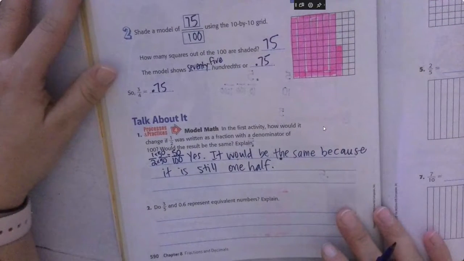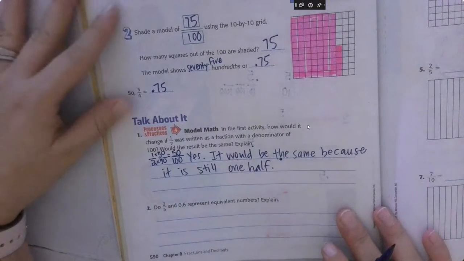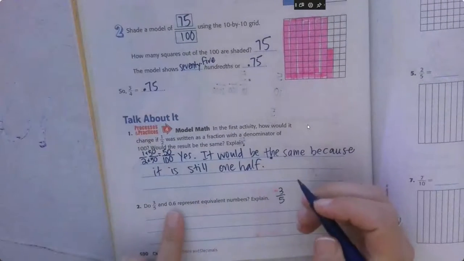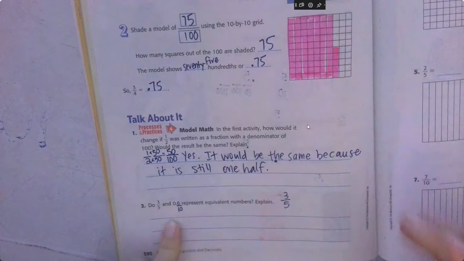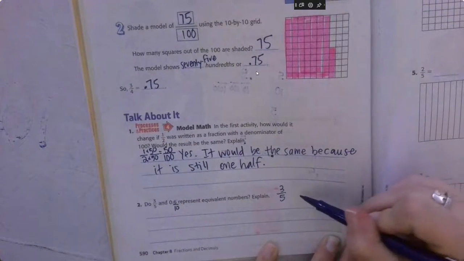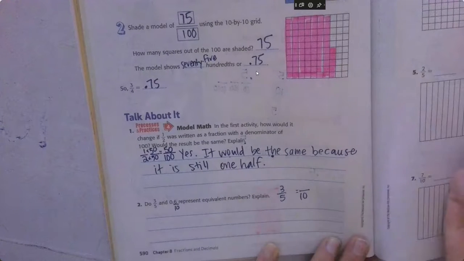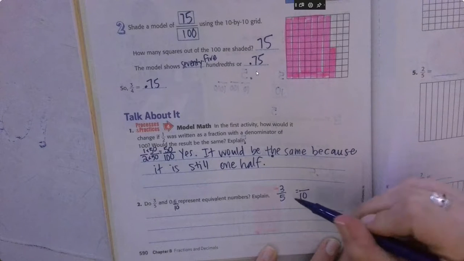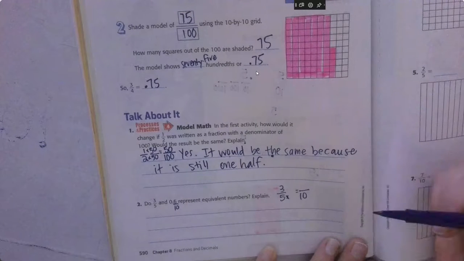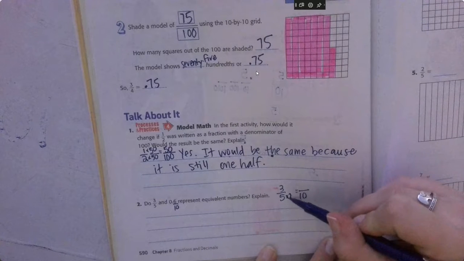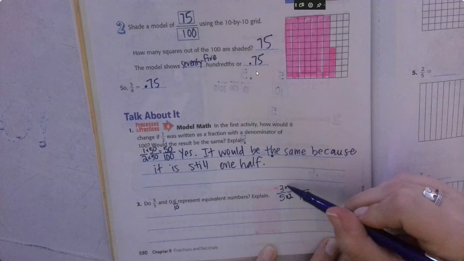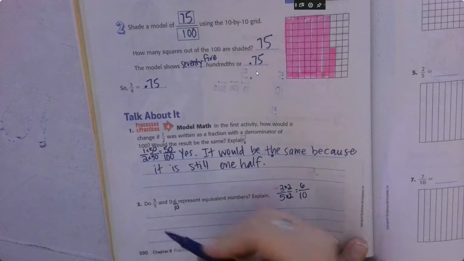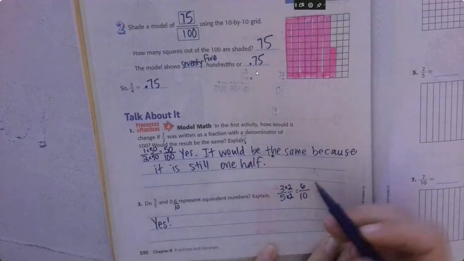Do 3/5 and 6/10 represent equivalent numbers? So one way to figure this out is we have 3/5. You heard the word 6/10 because we have a 6 in the tenths place. So if I want to try and figure out what the equivalent fraction is, I'm going to put it over the denominator of 10 for tenths. And I'm going to ask myself, 5 times what gets me to 10? 2. What I do to the bottom, I must do to the top. 3 times 2 is 6. So are they equivalent numbers? Yes.